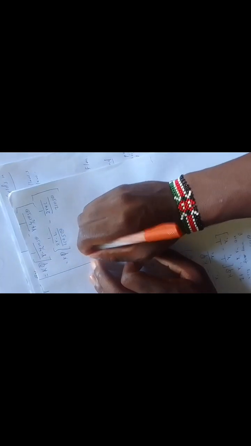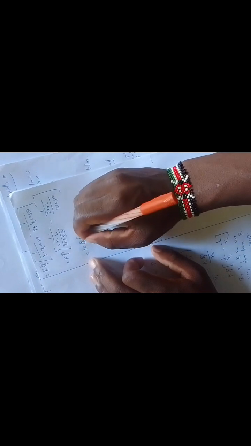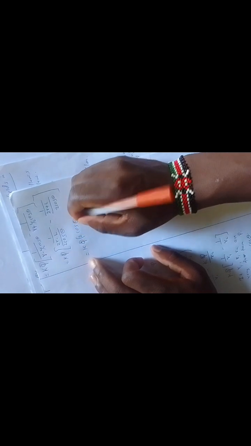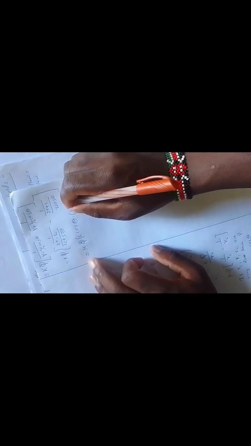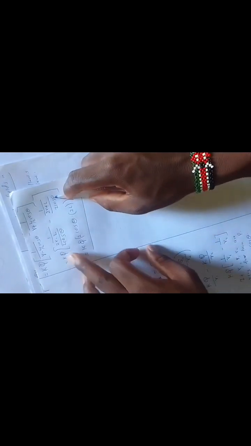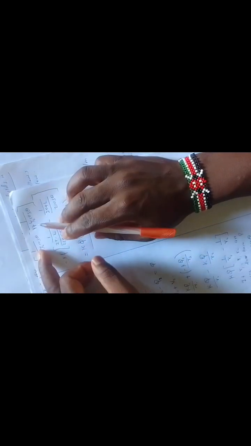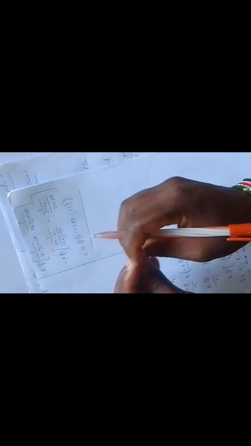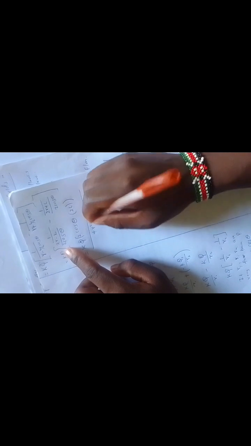It will be equal to KQ times 2 cos theta over 2L, and we want to bring these two together, and by finding their LCM it will be 4R squared minus L squared.